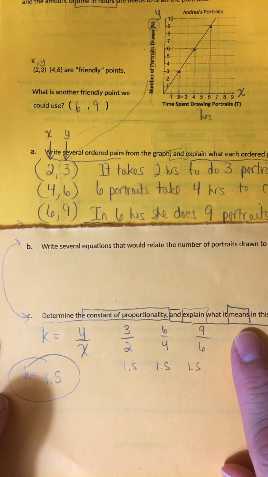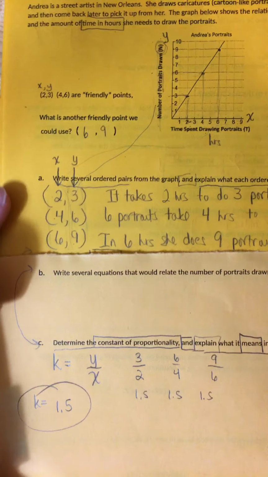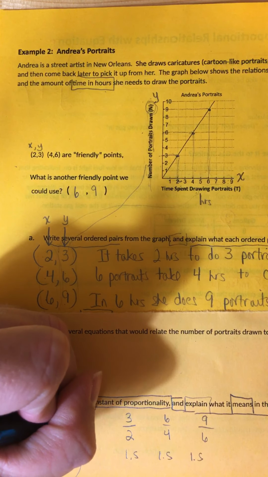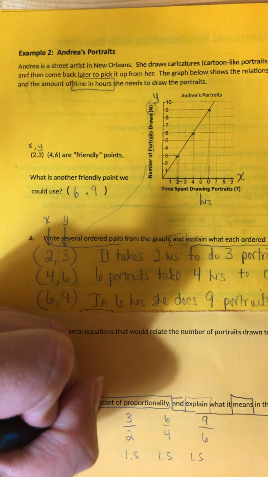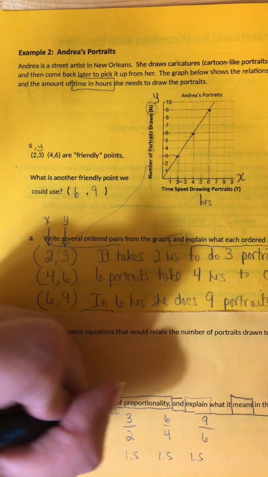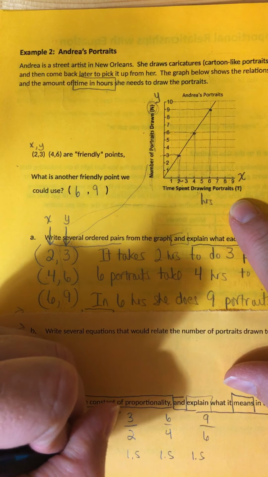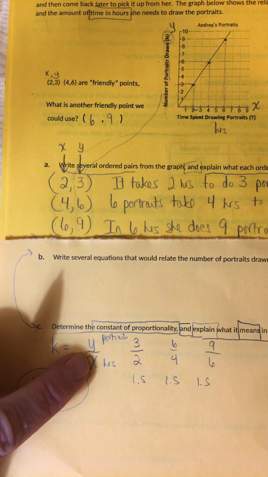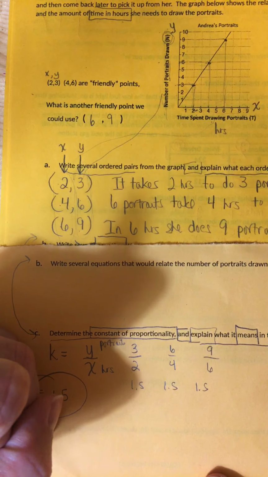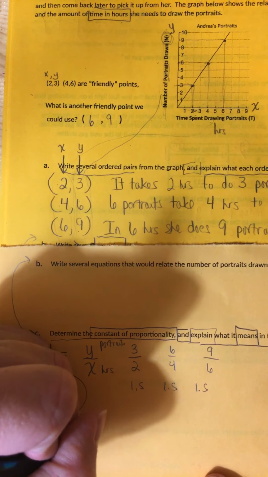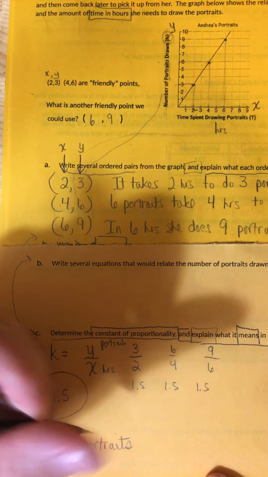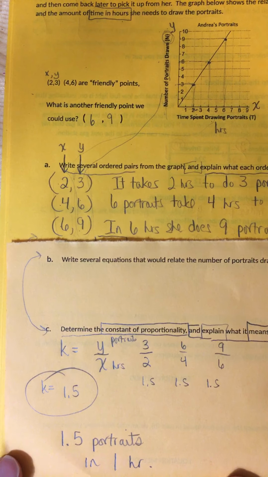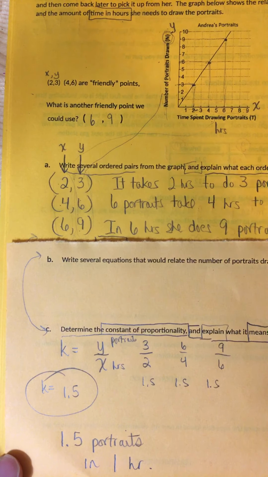And it says also to tell what it means in the situation. So if you remember, we were taking all of these Y values. That was all of the hours. I'm sorry, that was all of the portraits. And we had those all over the hour values. And so when we did 1.5, that would be portraits per hour. So we would say that 1.5 is the amount of portraits in 1 hour. So we just explained what that 1.5 meant in this problem.